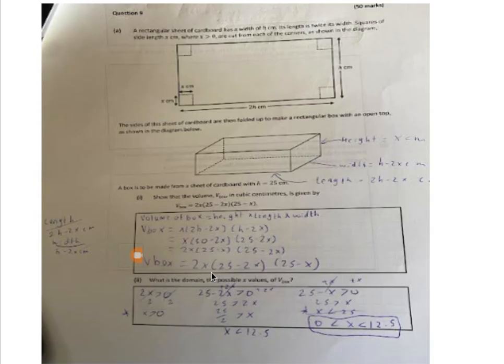So we can now move on to part 2 of A. In part 2 we are asked, what is the domain, or the possible x values, of the V box? So this essentially is asking us for the range of values that x could possibly be. For this we need to consider the values of x that make physical sense for the volume of a box. The volume of the box cannot be a negative value since it doesn't make sense to have a negative volume. Therefore, we have to find all the values of x that give us a positive or a non-negative volume.